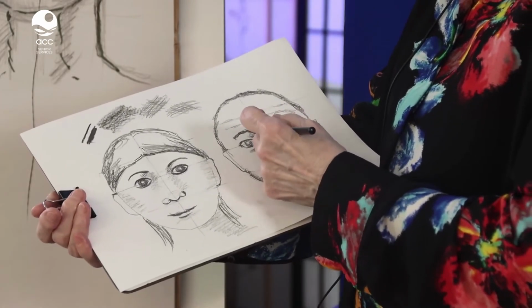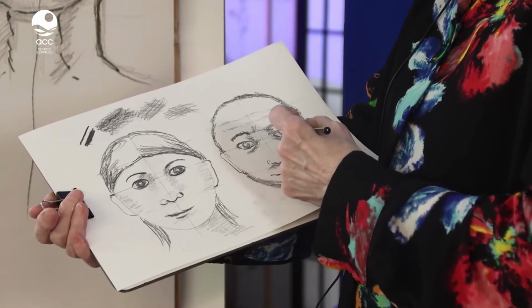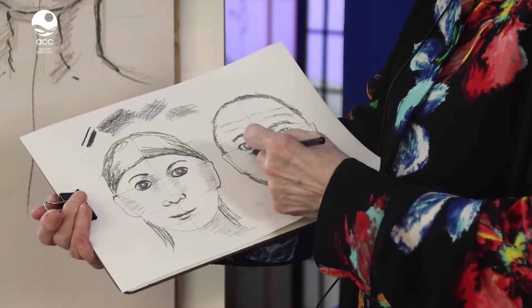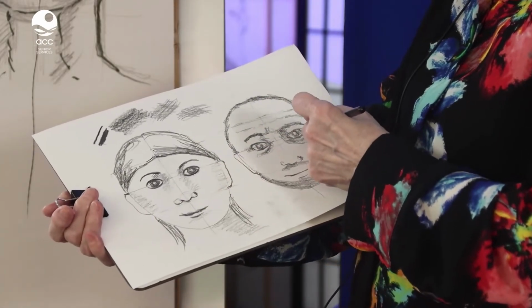But these are basic shadows, okay? Everybody can count on them. You know, everybody's got these lines going like this. They've got the little crow's feet coming out here.